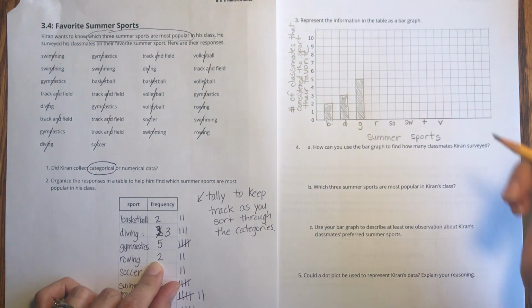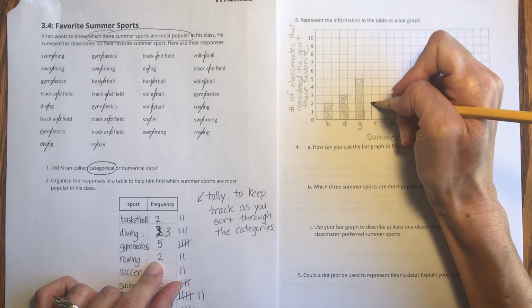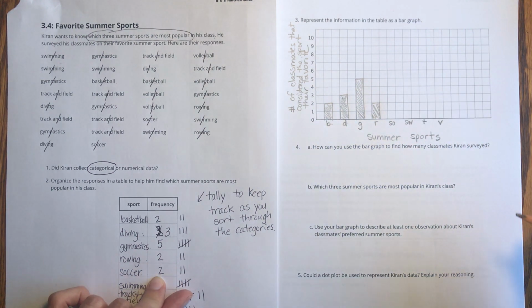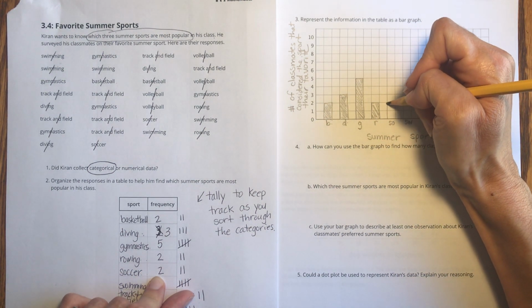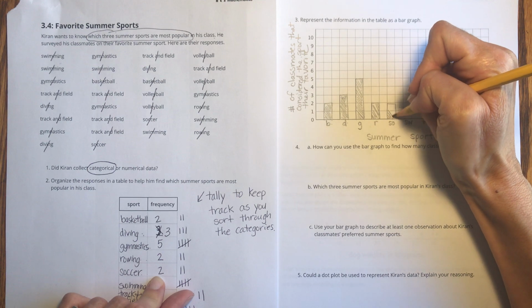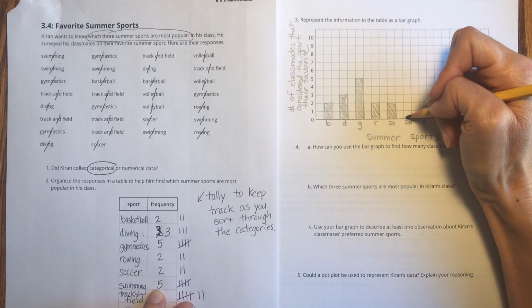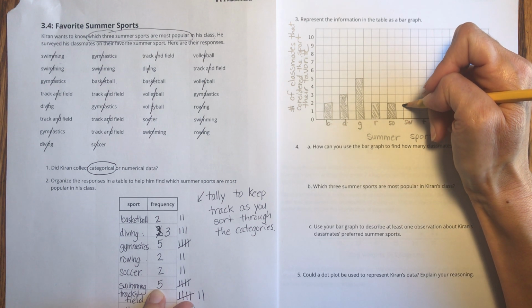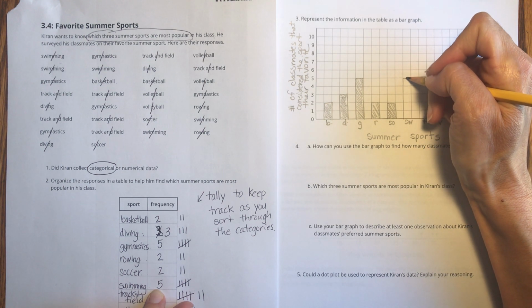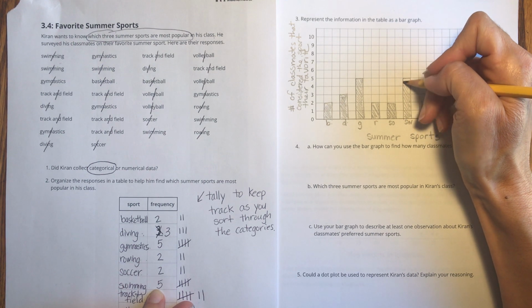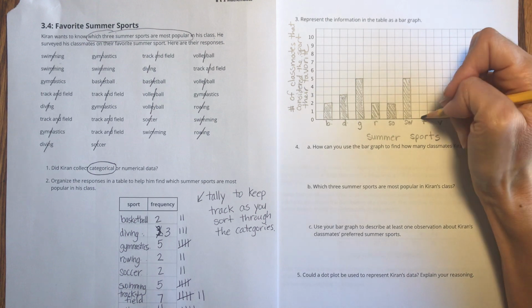Okay, so rowing was 2. And soccer was 2. My coloring within the lines is being tested right now. Swimming is 5. Track and field was 7.